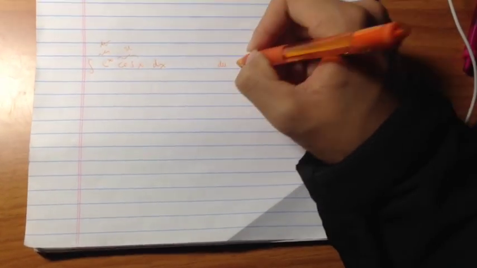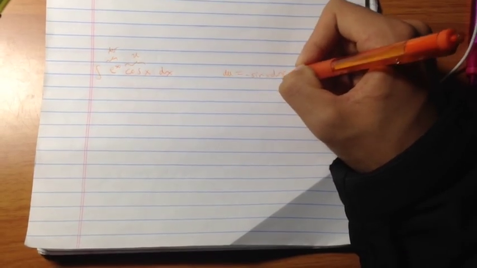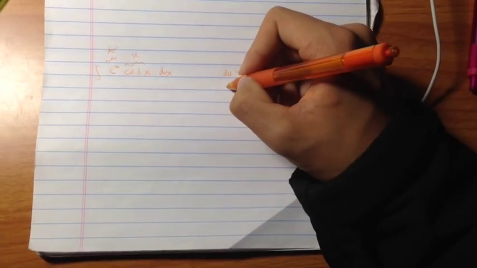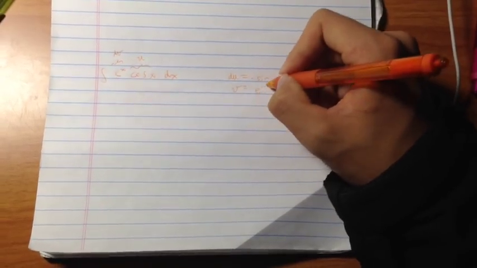Finding du is a matter of taking the derivative of cosine x and multiplying by dx. So we get du is equal to negative sine x dx. And finding v is done by taking the integral of e to the x, which is equal to e to the x.